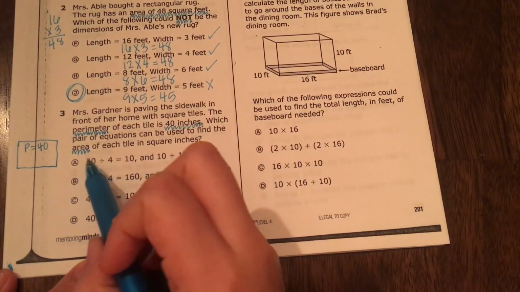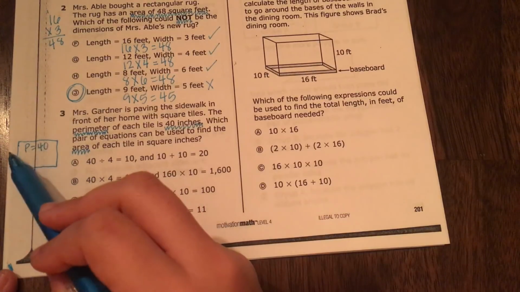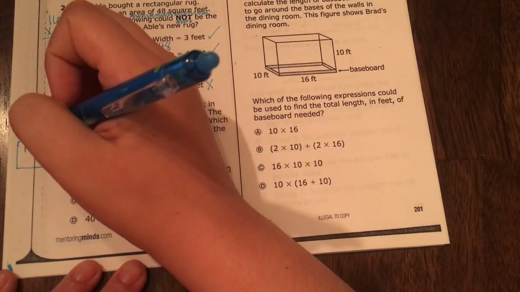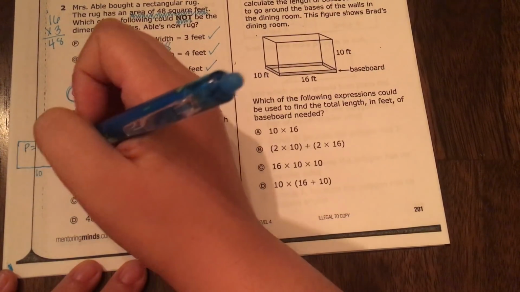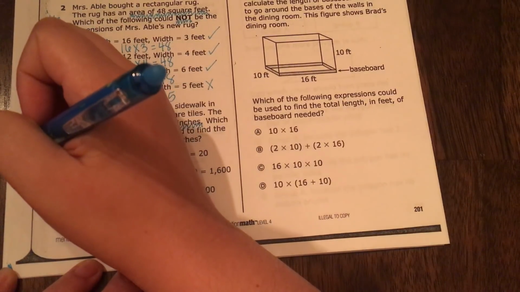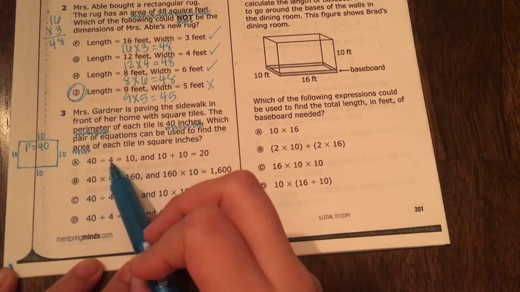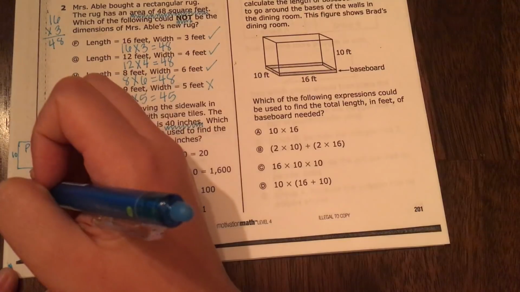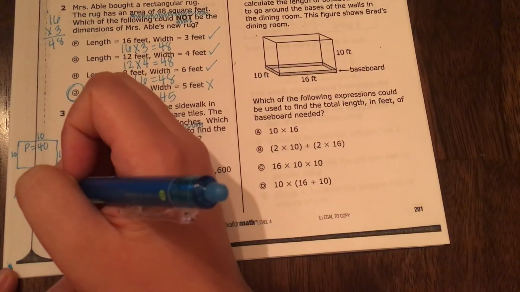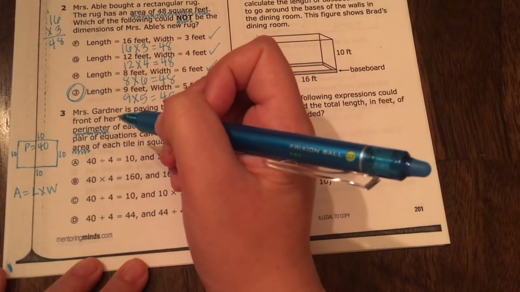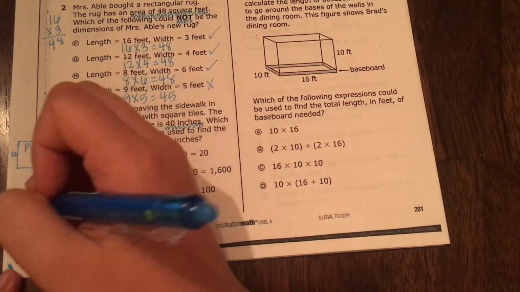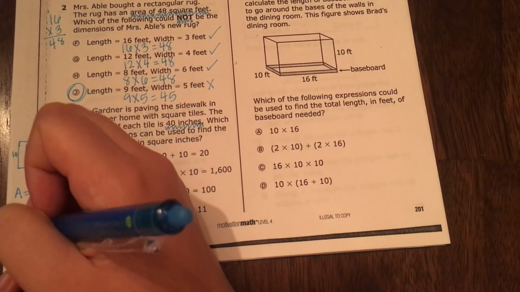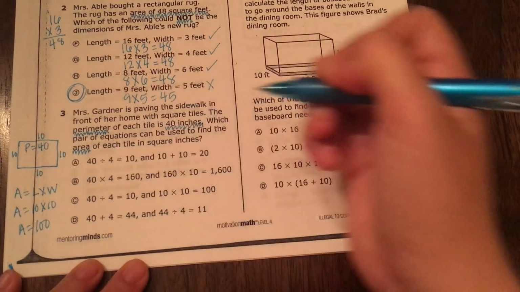So if I divide the perimeter by 4, because I have 4 sides, then I'm going to get 10. So I'm going to have 10 here, and 10 here, and 10 here, and 10 here. So 40 divided by 4 is 10. And then to find area, so area is equal to the length times the width, okay? So the length is 10 and the width is also 10. So 10 times 10 is going to give me an area of 100.